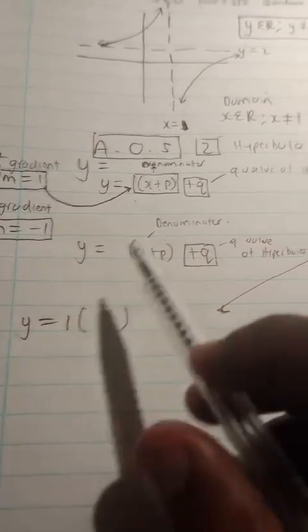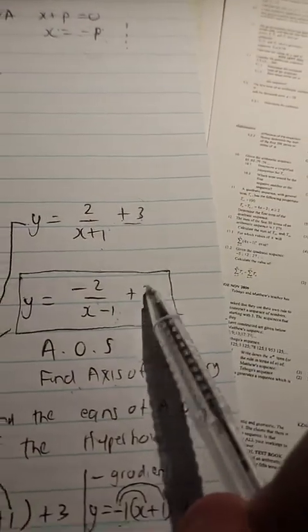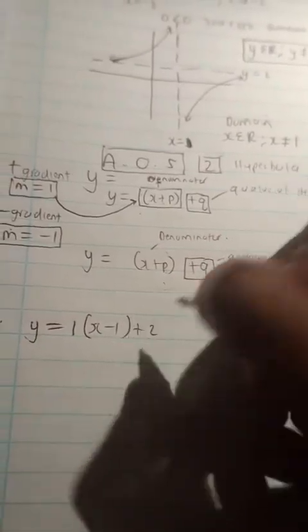What's the denominator? It is x minus 1. You drop that in here, and then the plus 2, the constant term, you drop down here.